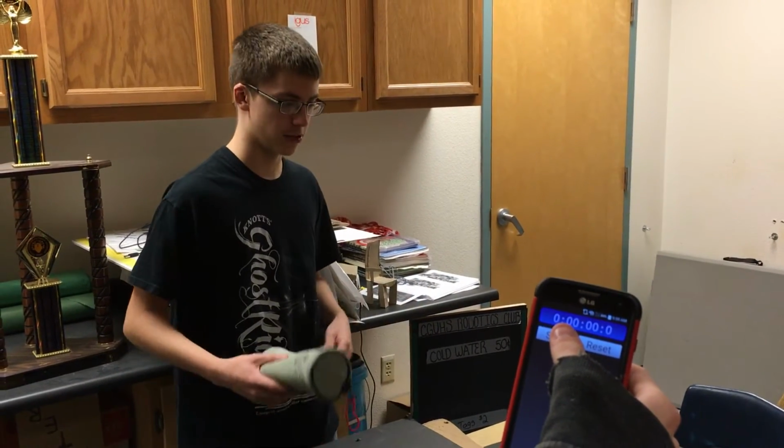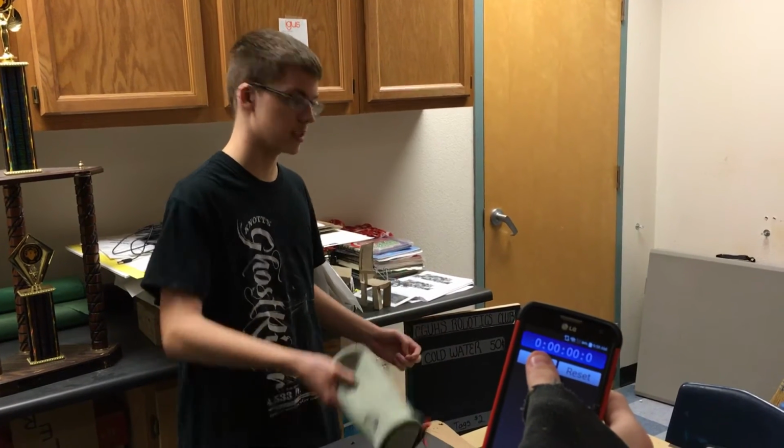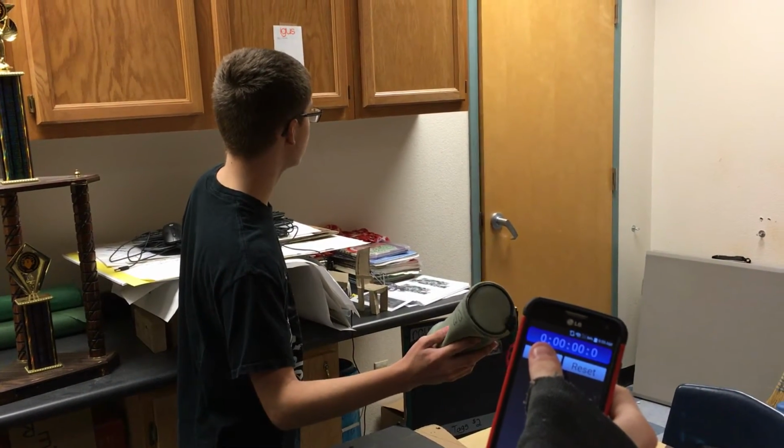To calculate the change in time, we're going to replicate the throw. I'm going to throw a squishy from around where we were sitting to the door at approximately the same speed, and we're going to see just how much time it takes. So, 3, 2, 1, go!